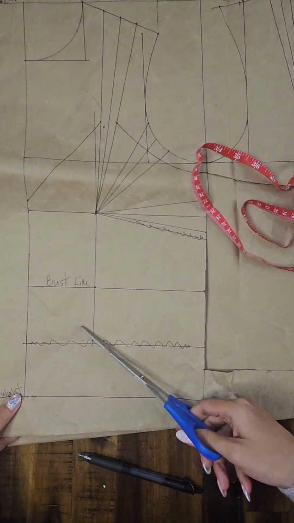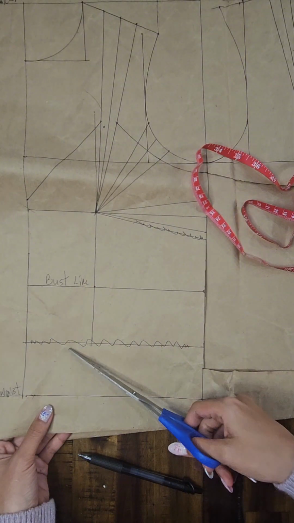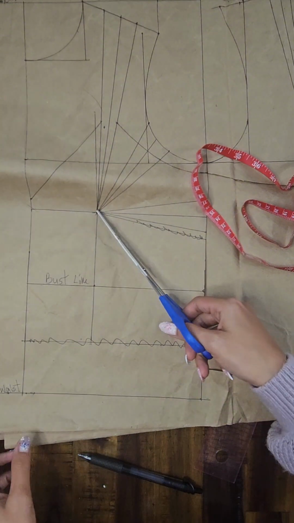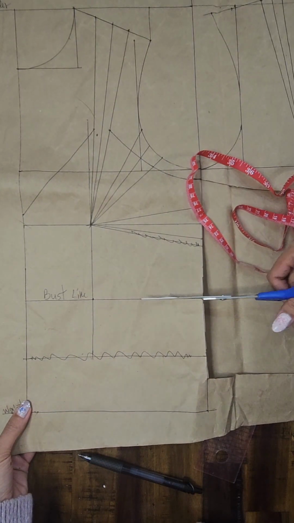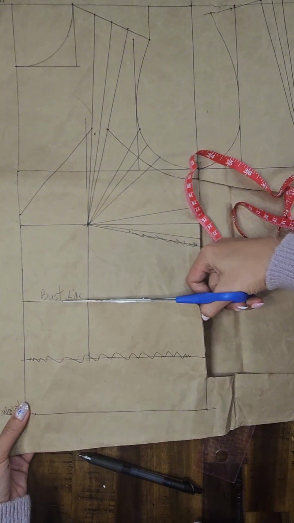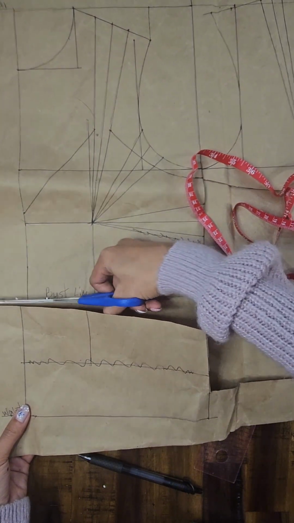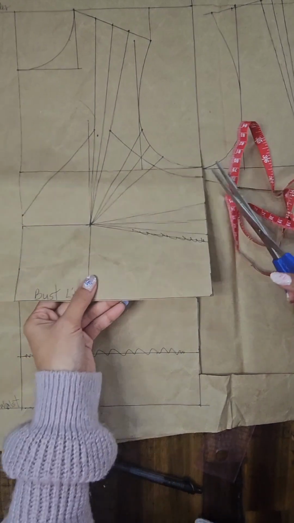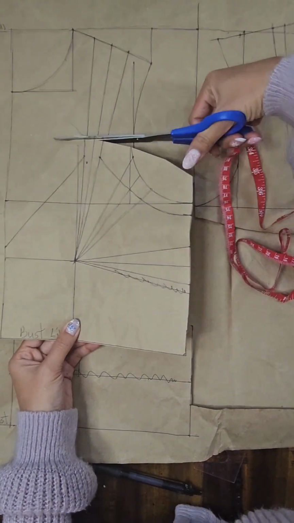We're not going to touch the waist for now. We're just going to leave the waist alone. Let's go to the top. Let's go to the bust area. I'm just going to cut it like this.